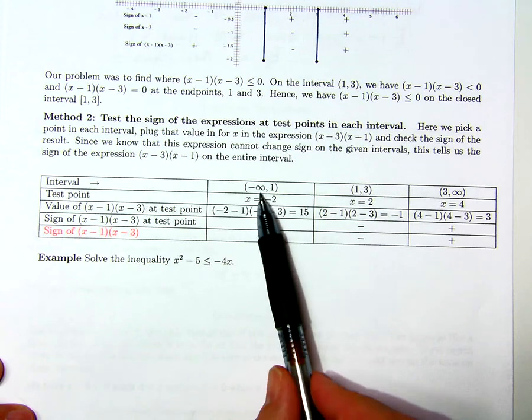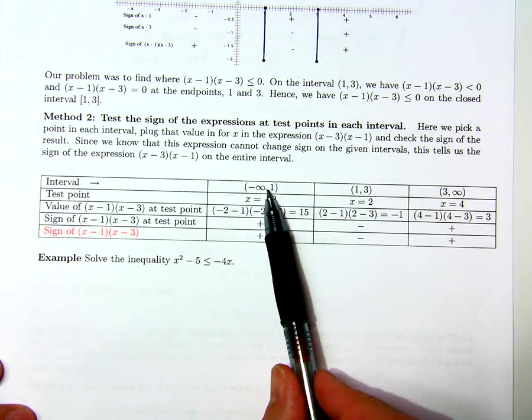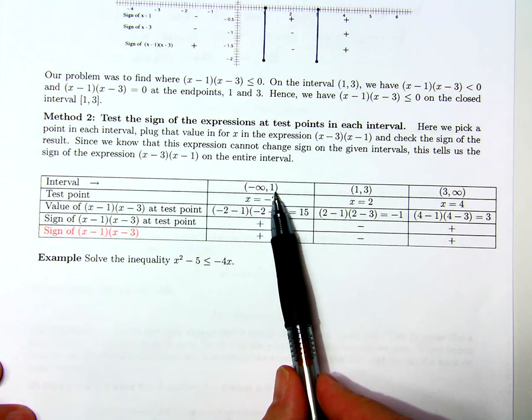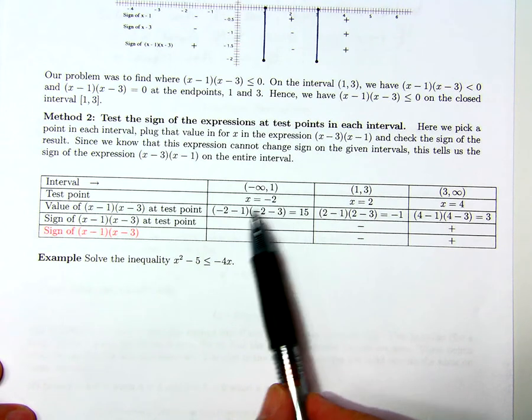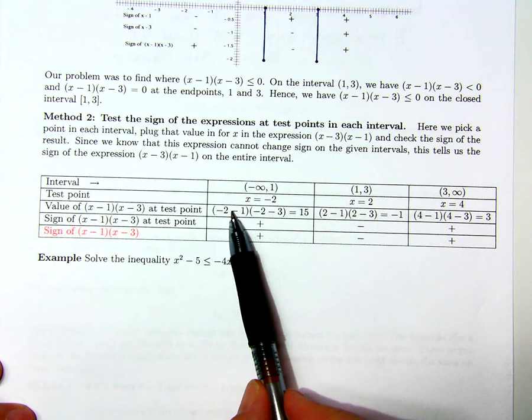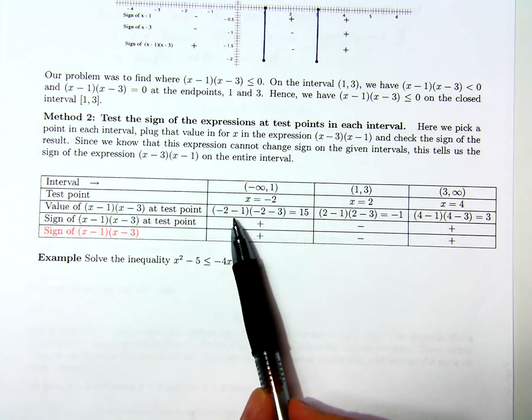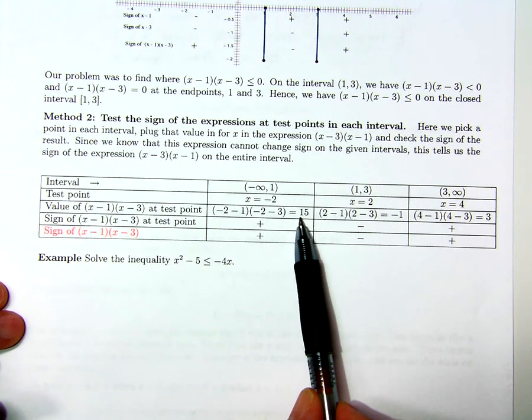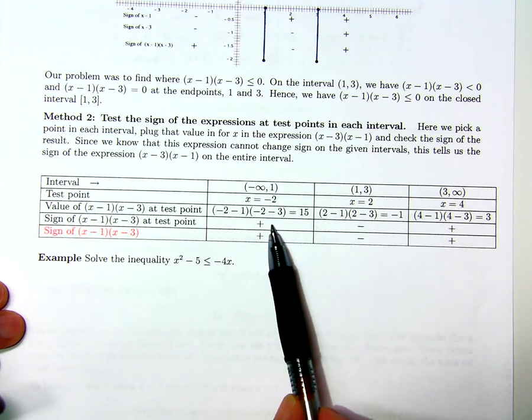So for example, if I pick the point x equals minus 2 as a test point in the subinterval from minus infinity to 1, plug in the value into the product instead of x, I get minus 2 minus 1 times minus 2 minus 3 gives me 15, which is positive.